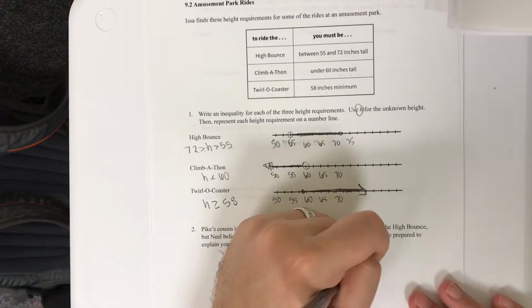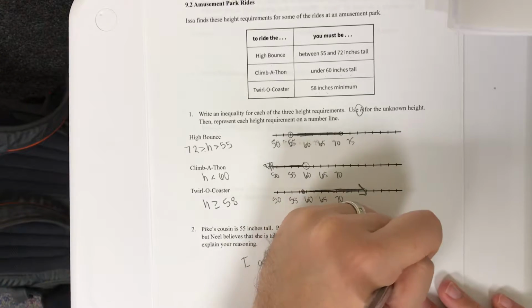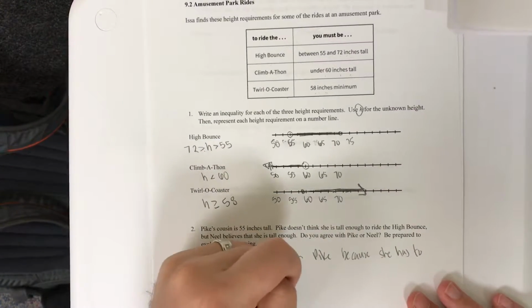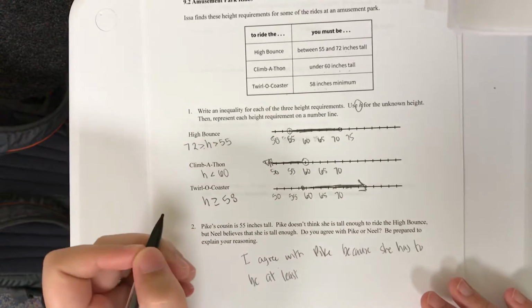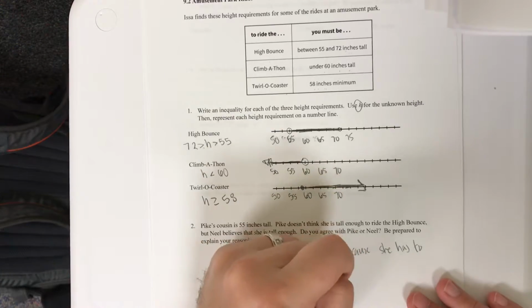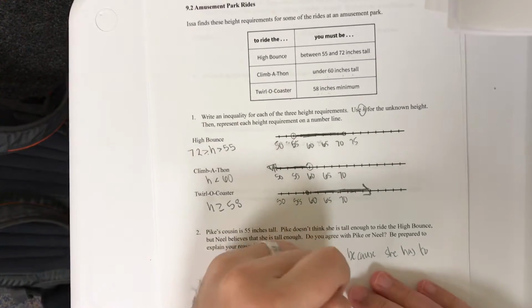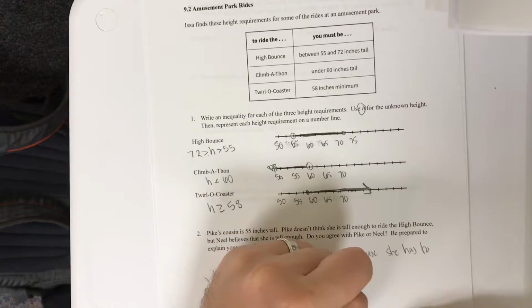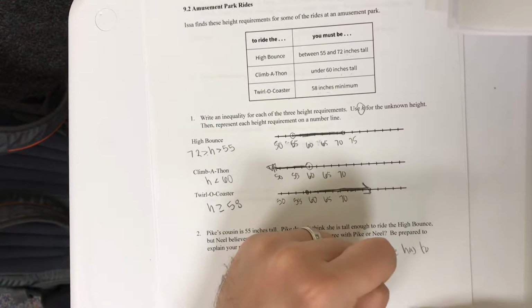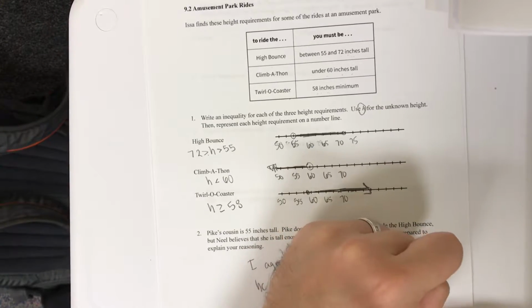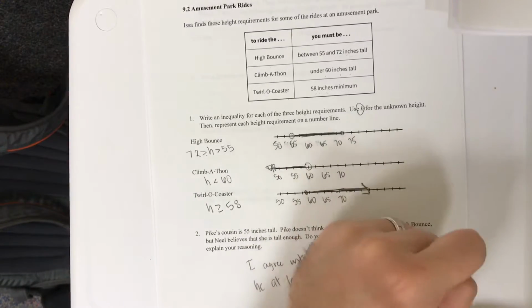because she has to be at least 58. Oh, did I write that wrong? She has to be at least greater than 55 inches tall.